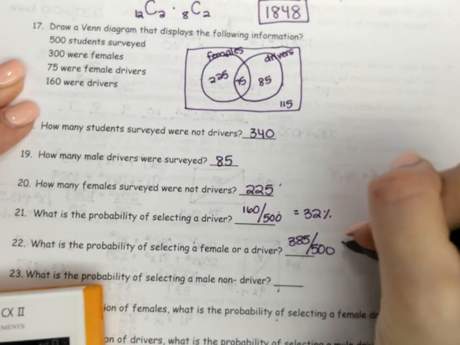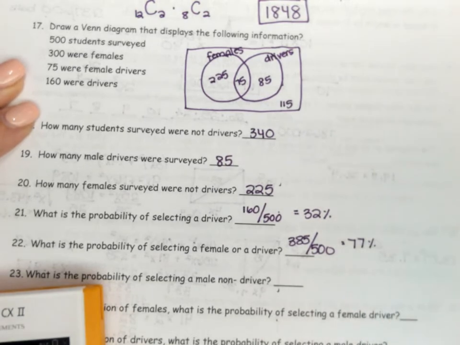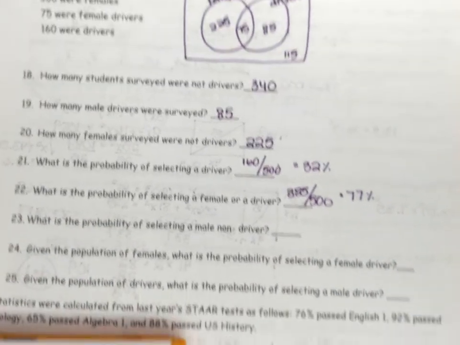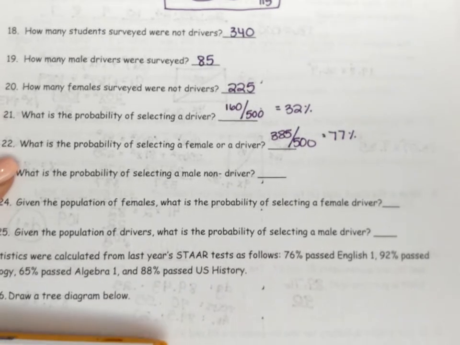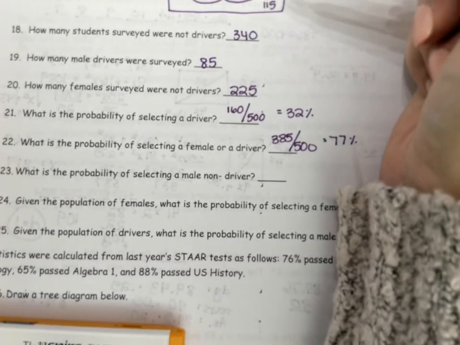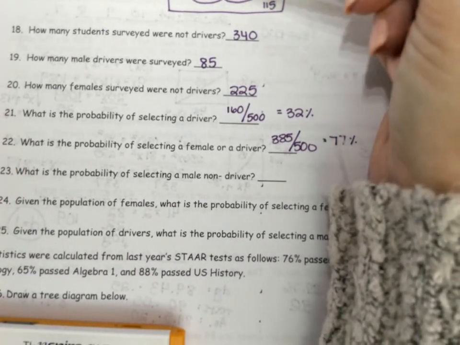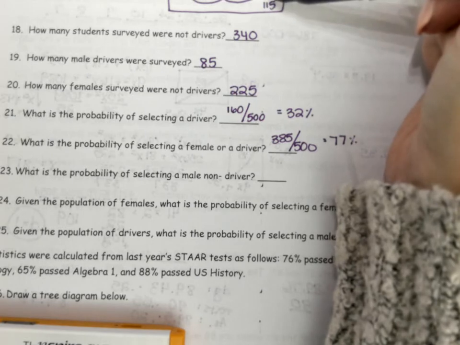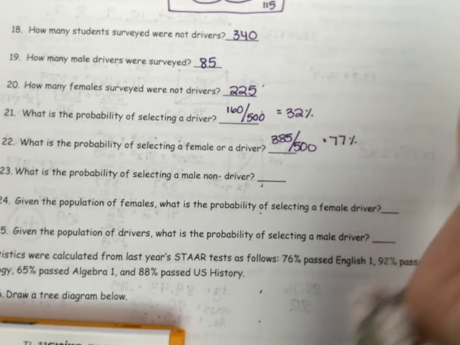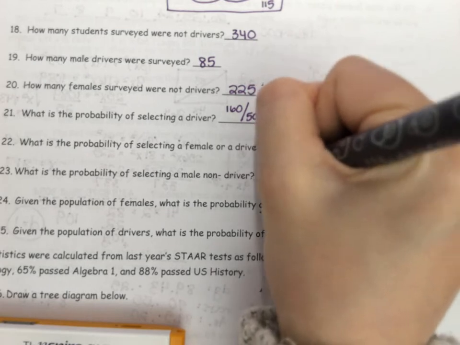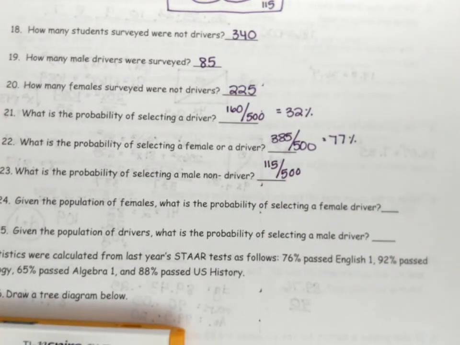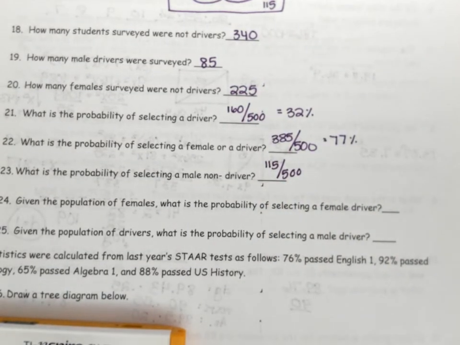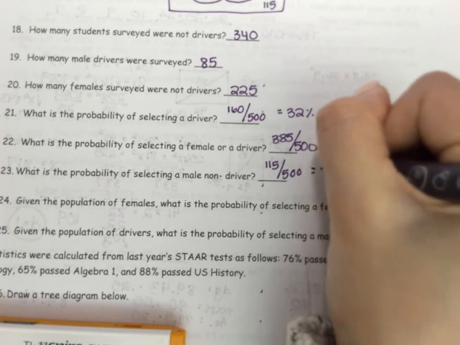So that's 77%. What is the probability of selecting a male non-driver? Males are not in this circle, so it could be this one or this one, but it's also a non-driver. So it's this 115 out of 500. So 23%.